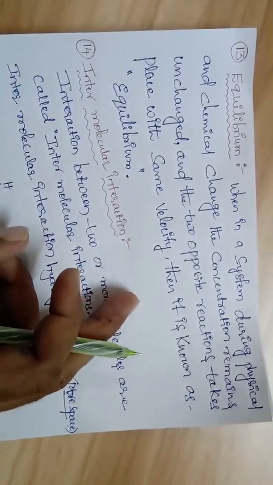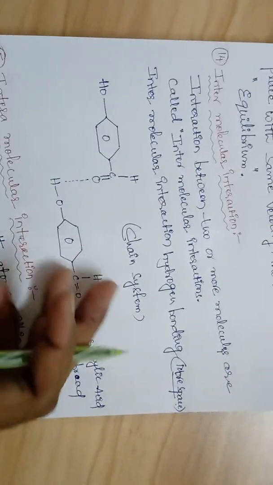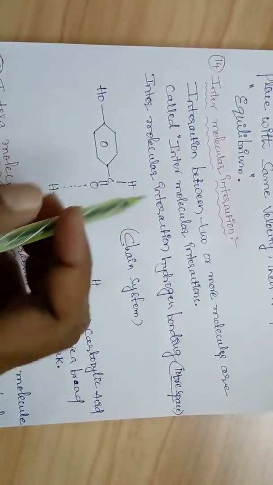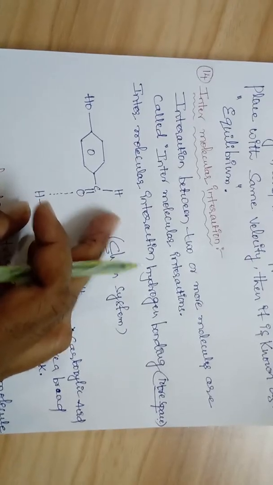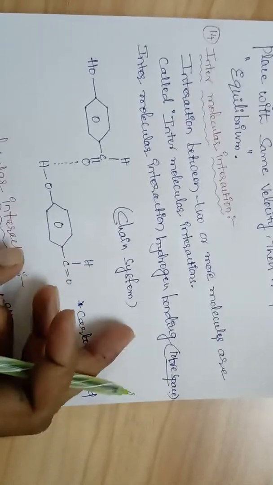Then a common word: inter and intramolecular interaction. You can see it in hydrogen bonds. What is intermolecular interaction? Interaction between two or more molecules is called intermolecular interaction. In intermolecular interaction, hydrogen bonding has more space.